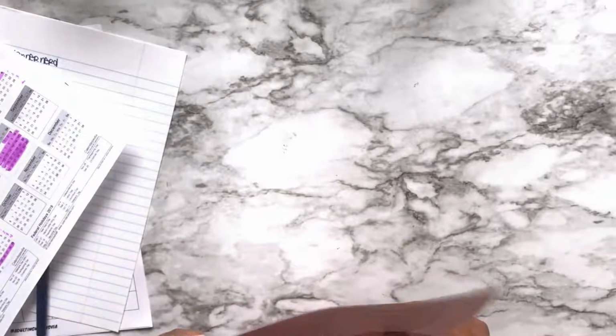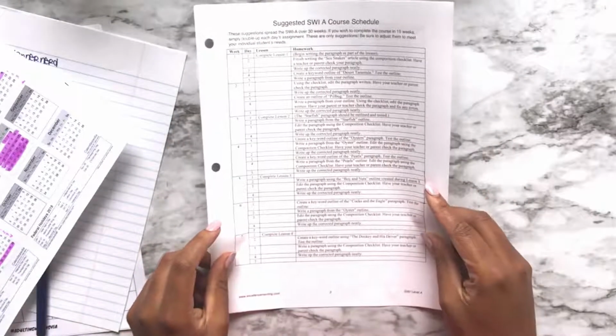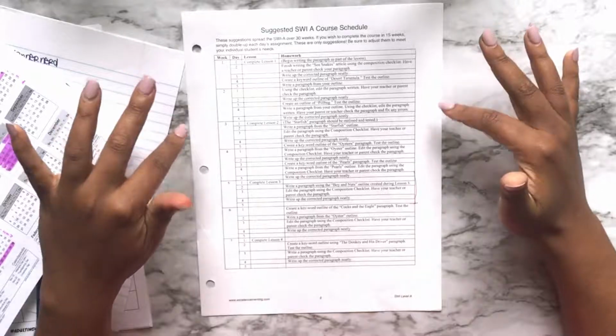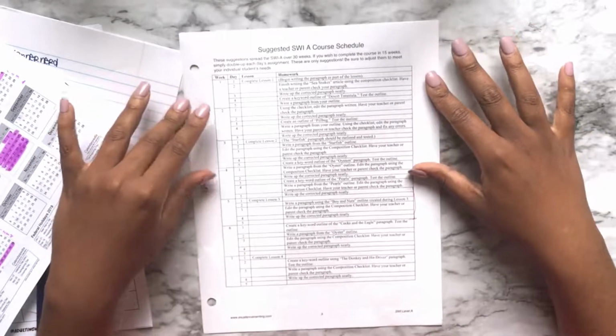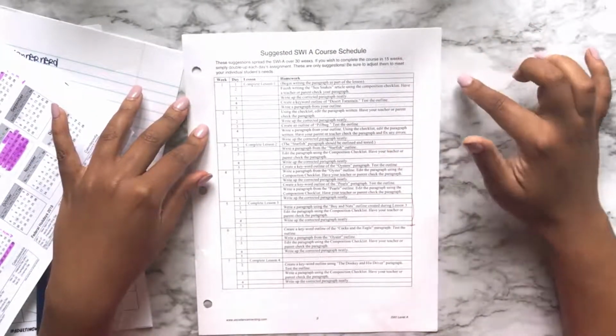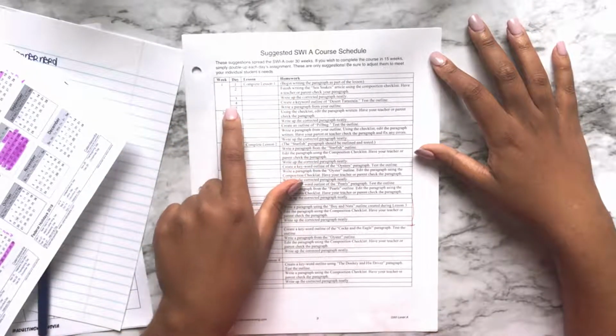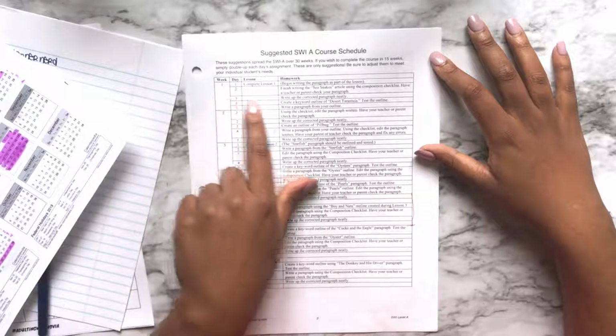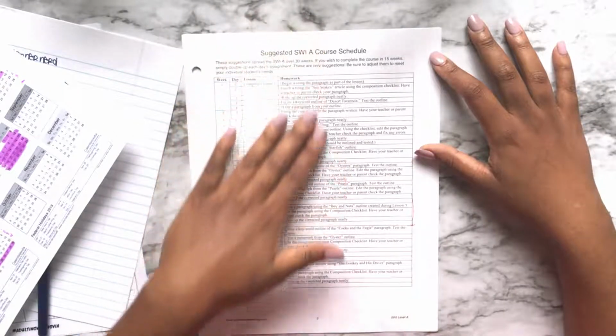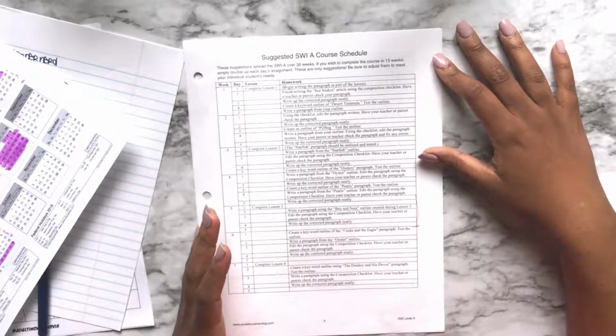Or you can really luck out and get a curriculum that has an overall scope and sequence, or as this one calls it, a course schedule, where you have the weeks and the day-to-day breakdown. So day 1, 2, 3, 4, 5 in week 1. It's basically all done for you.